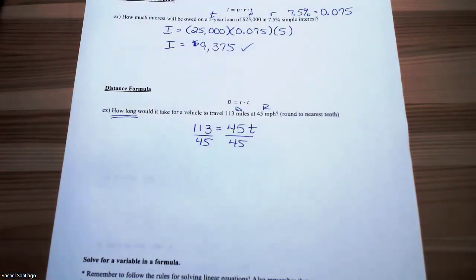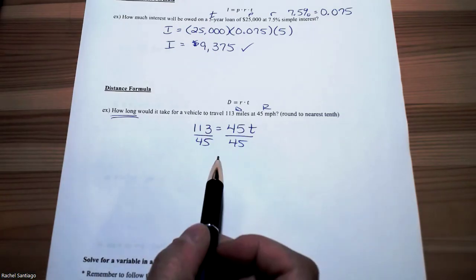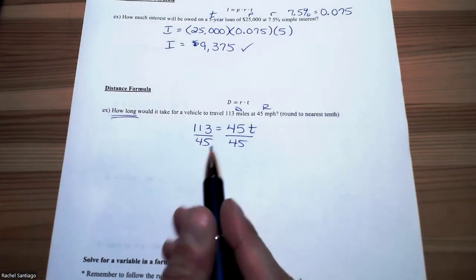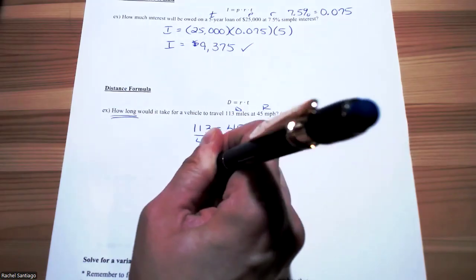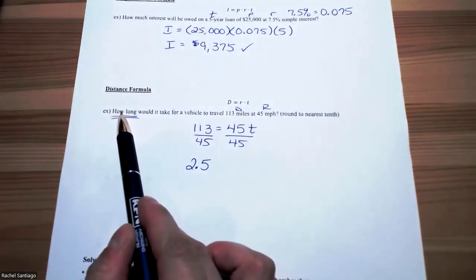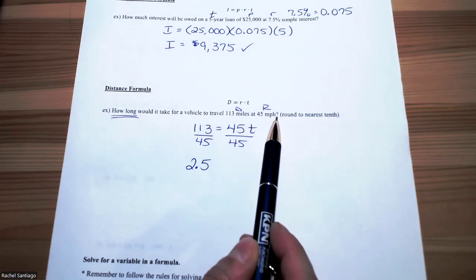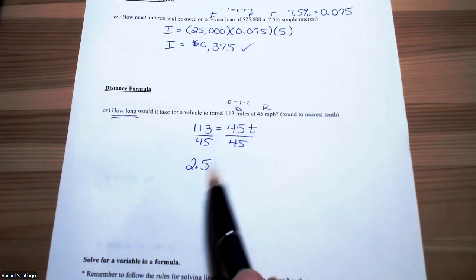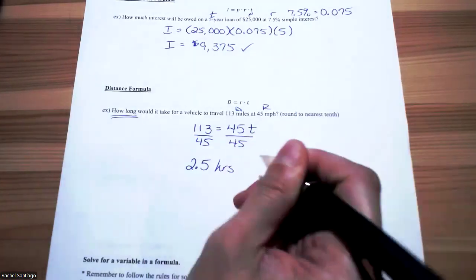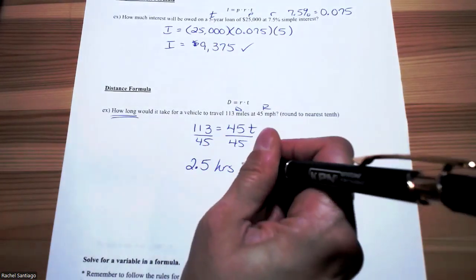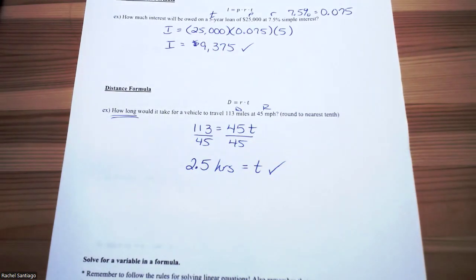If you take that 113 and you divide it by 45, sure enough, I would have to round, and then this is going to be 2.5. And then remember, it's asking how long. Our rate is miles per hour, which means my time must be in hours. They need to connect, right? It needs to make sense. And that is our final answer.